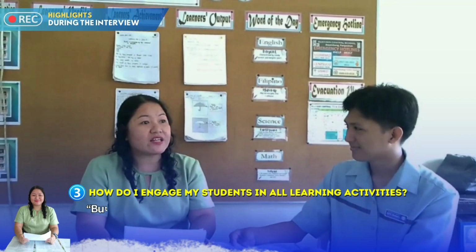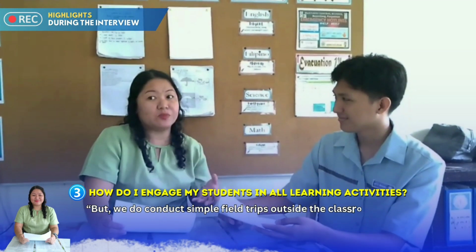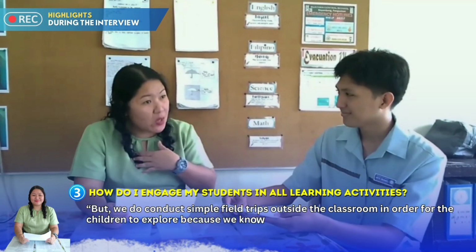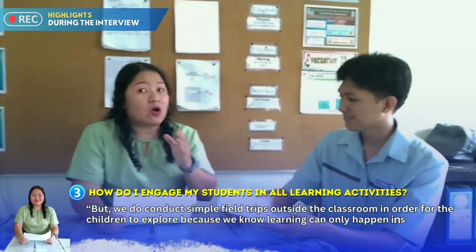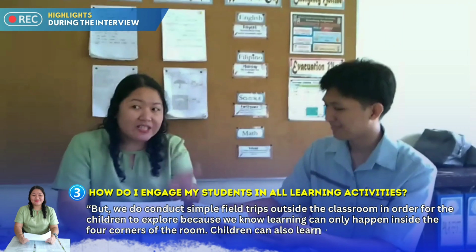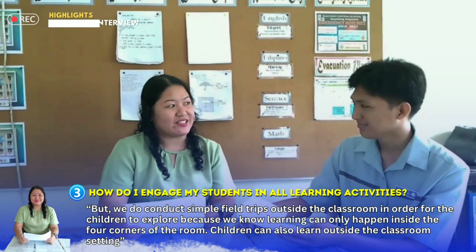But we do conduct simple field trips outside the classroom in order for the children to explore. Because as we know, learning cannot only happen inside the four corners of the room. Children can also learn outside the classroom set.